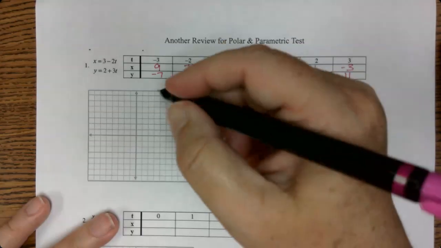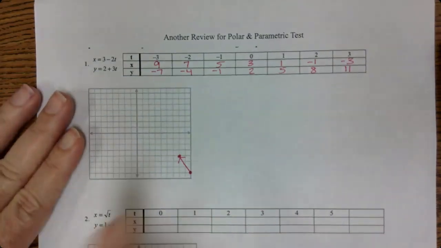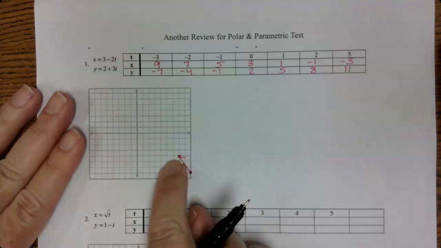Now, as you put your dots, you're going to connect them, but remember, we need arrows. We don't need an arrow down here because that's where we started. We need an arrow here.